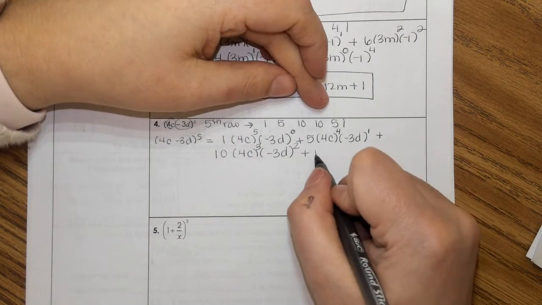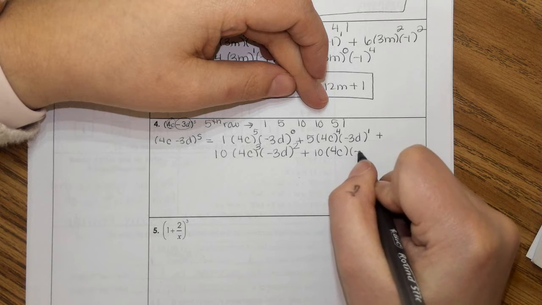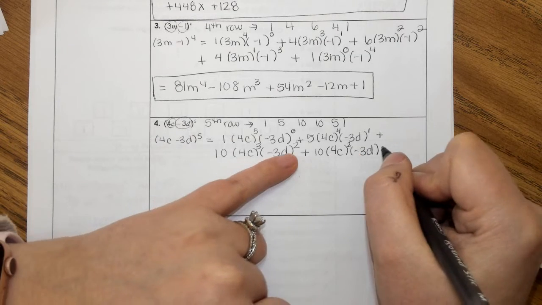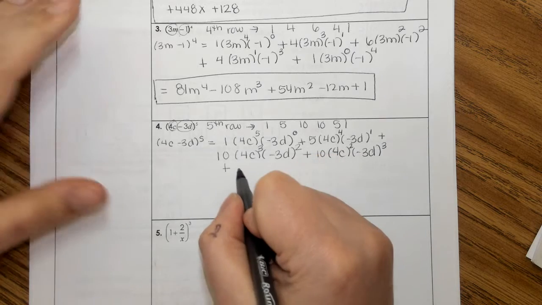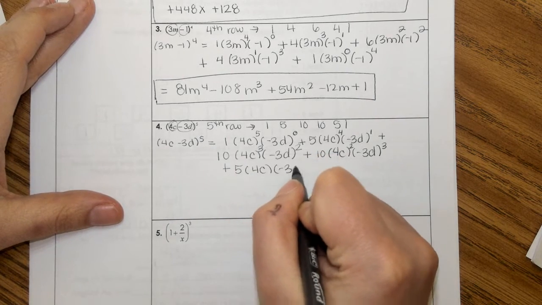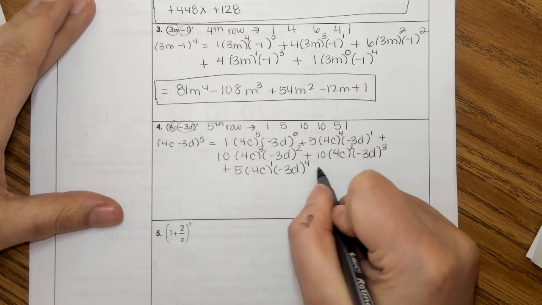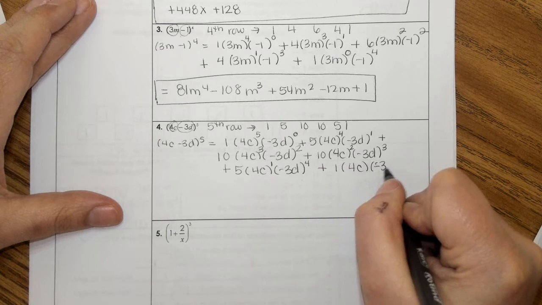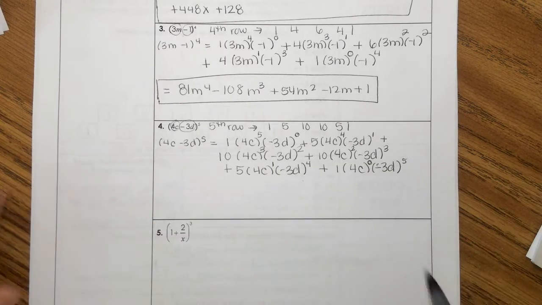Plus we have the other 10 as our coefficient. So we have 4c, negative 3d. So 1 less would be 2, 1 more is 3. Our coefficient is 5 times 4c, negative 3d. So 1 less would be 1, 1 more is 4. And then the last one would be 0 here and 5 here.